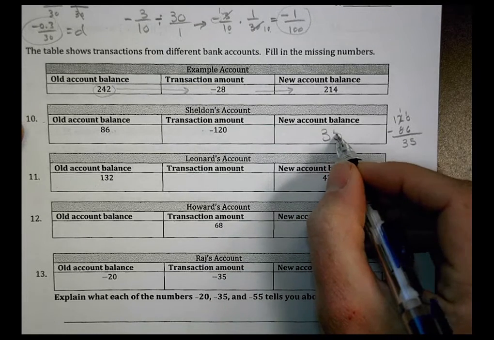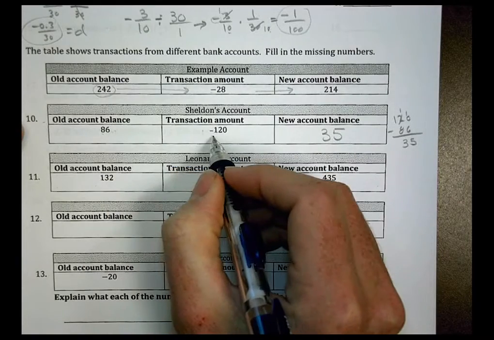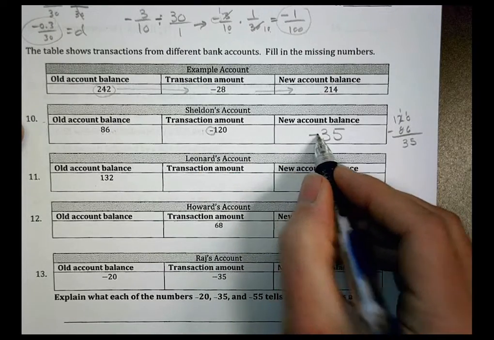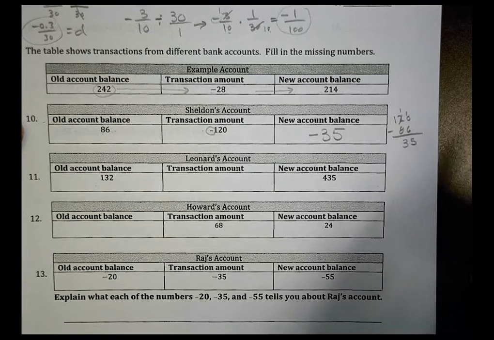So my new balance is $35, but again, because I had 86 positive and I subtracted 120, my balance is now in the hole. I have a debt now of $35.